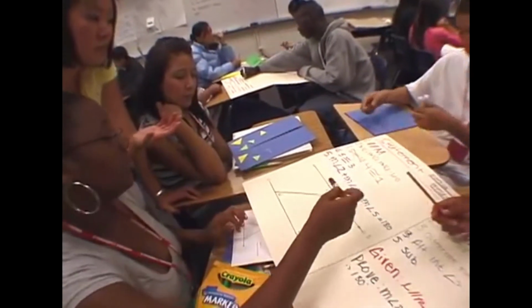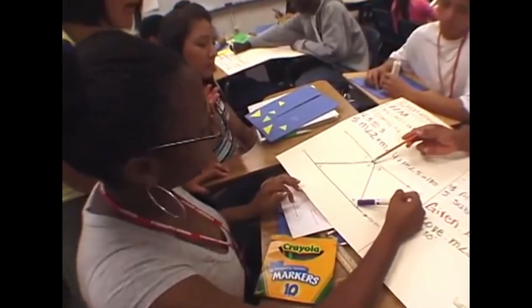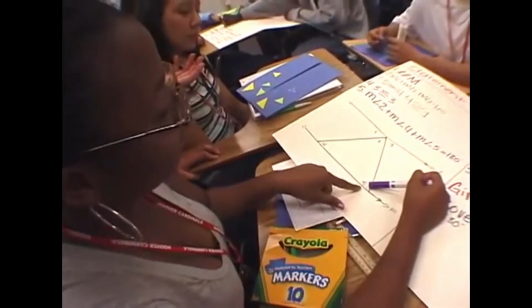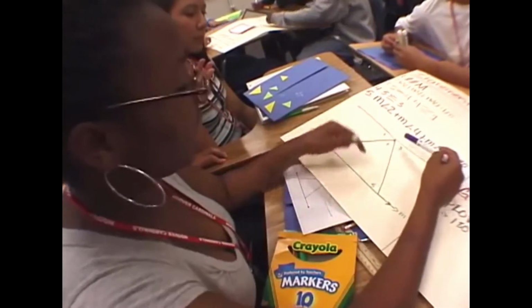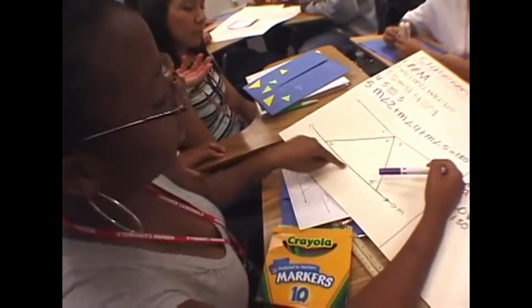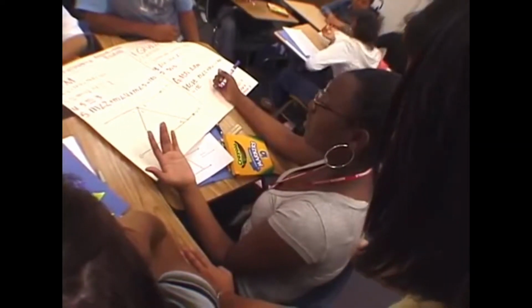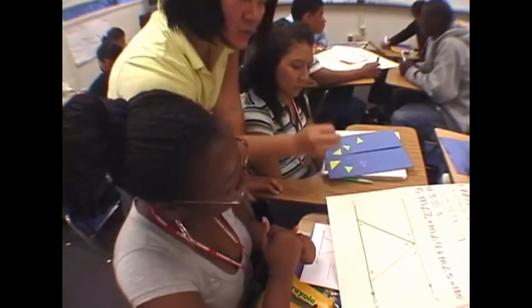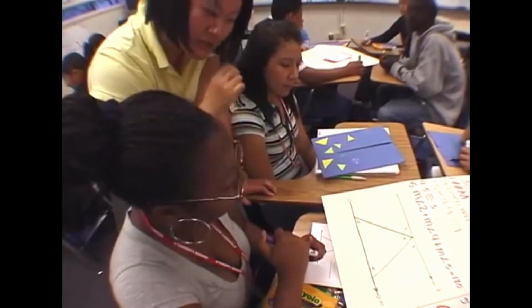Because we want to know that this is correct. So if this is the same measure, and then if you add that, if this equals 180 and this is the same measure, and then when you add all this up, yeah, that's exactly the reason why. So that's the reason why you bring these in. And that's the kind of thoughts I want you to write down.